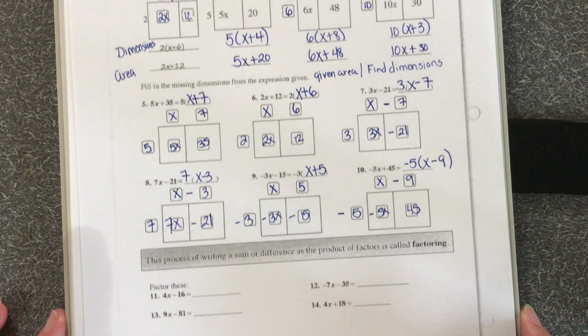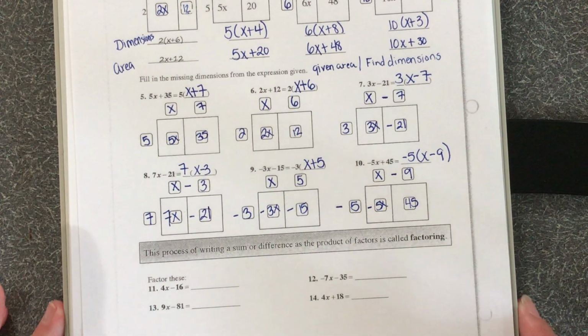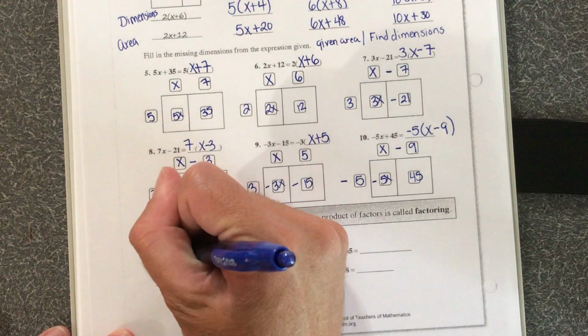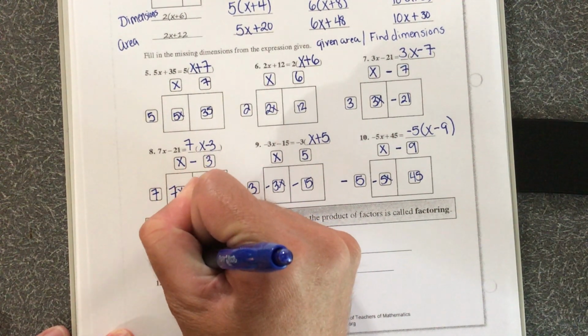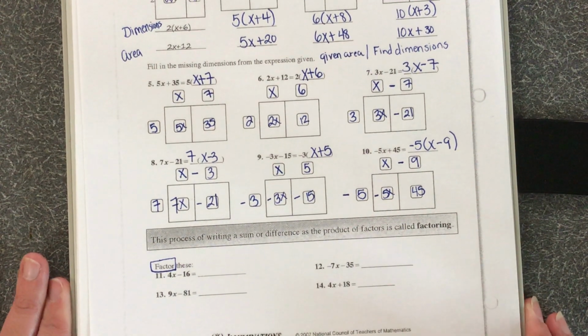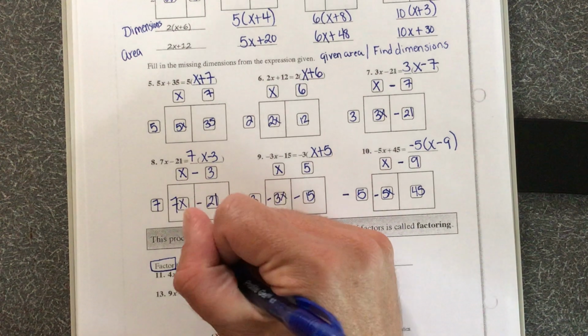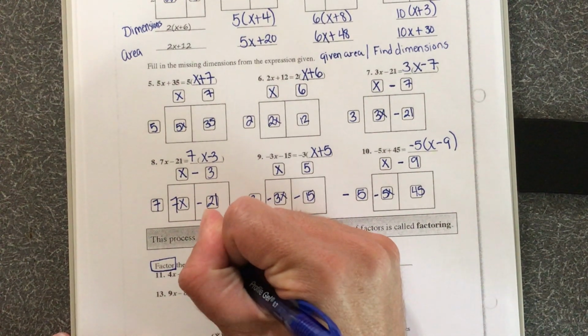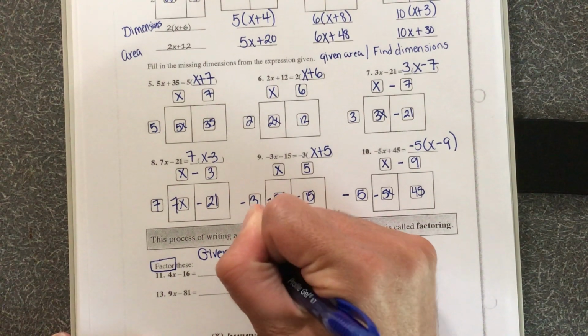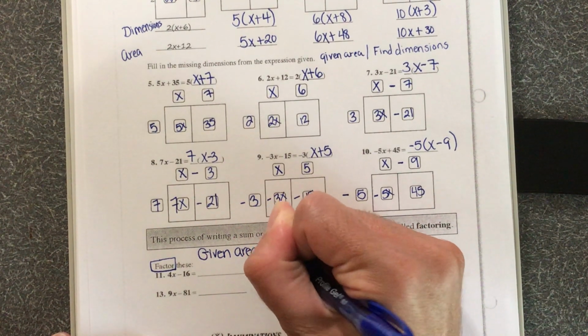So let's take a look at the vocabulary in numbers 11 through 14. Notice how they've thrown in this word factor. Well, we're going to be learning about that this week and what that means. But for right now, notice how these all look very similar to the ones we've done above. So in other words, you are given the area and you have to find the dimensions.